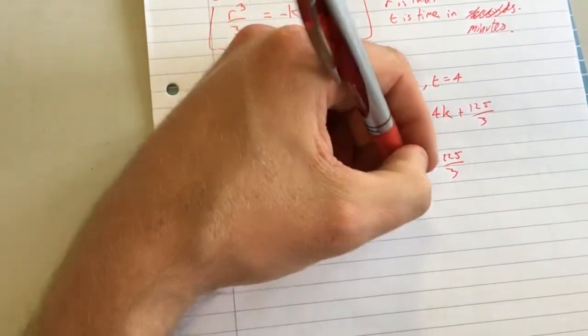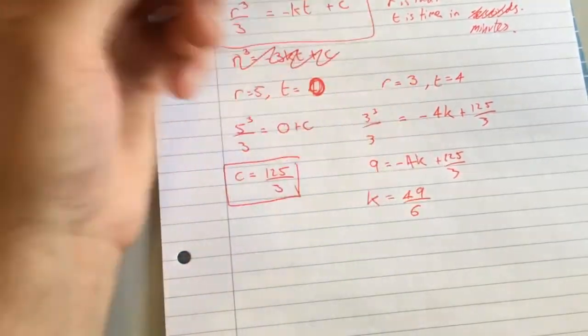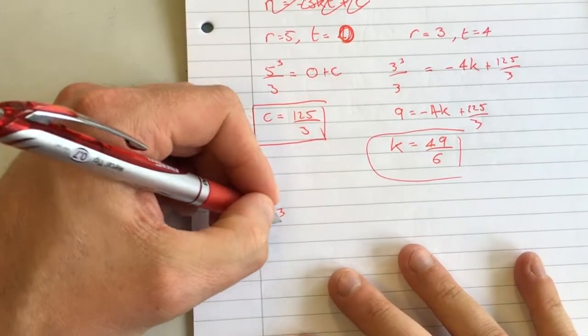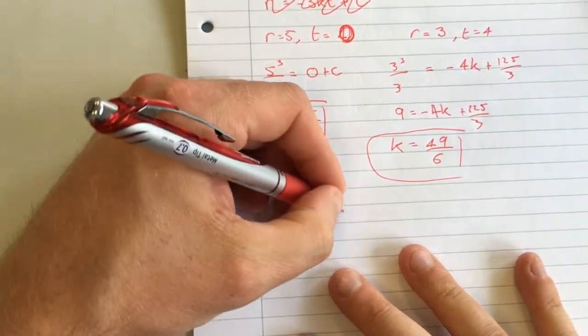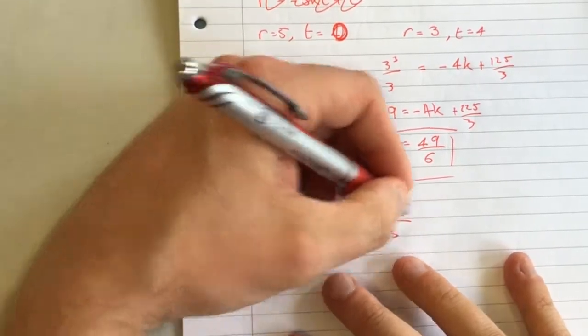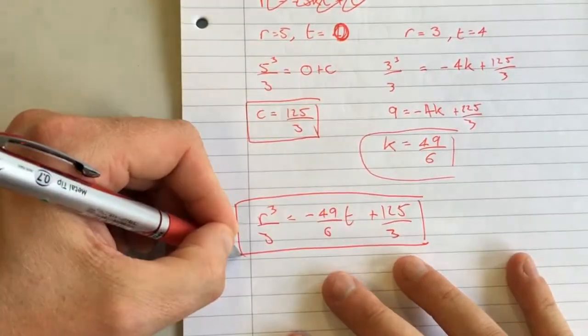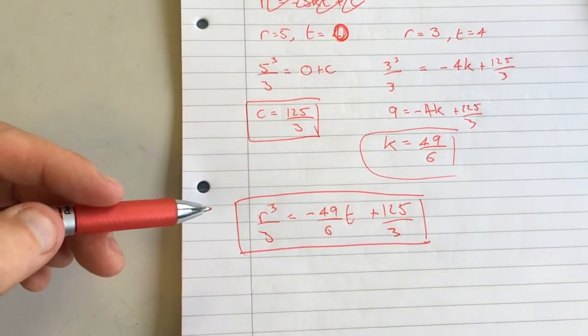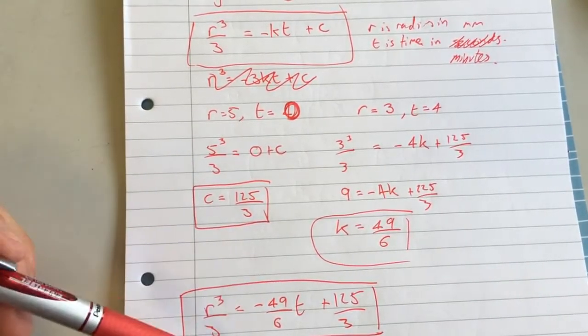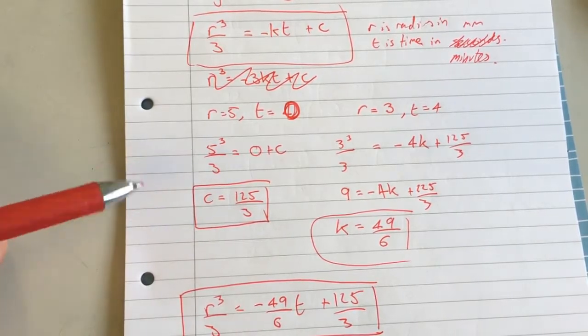And if you work it out, you get k is 49 over 6. So put all that back together, r cubed over 3 equals minus 49 over 6 t plus 125 over 3. So that is an equation linking r and t, where t is the time in minutes and r is the radius in millimeters.